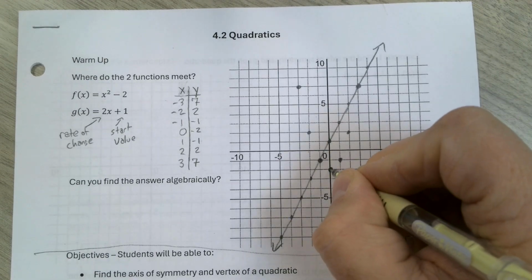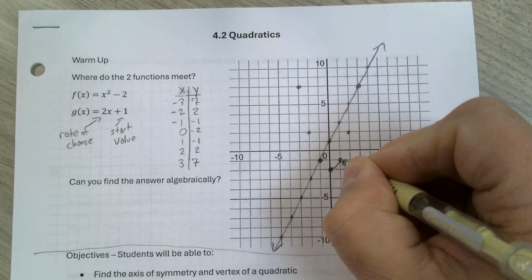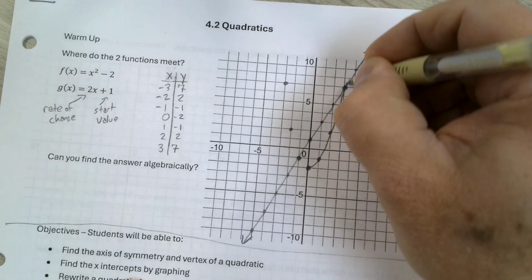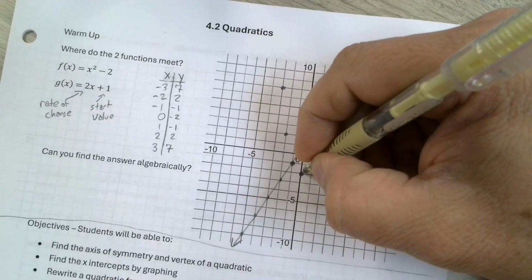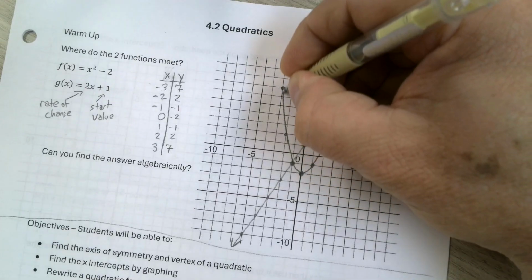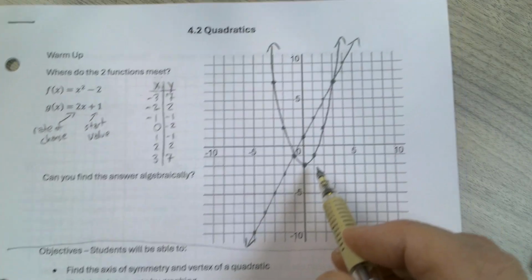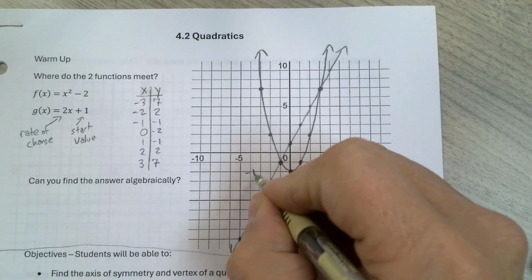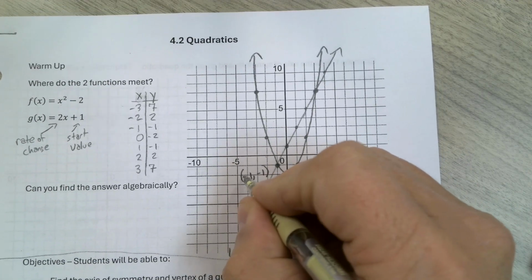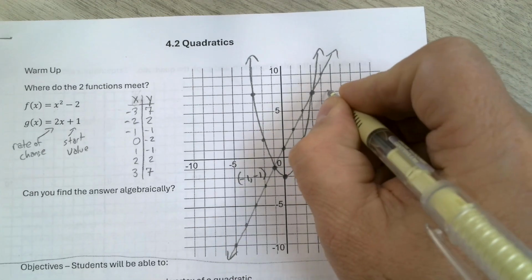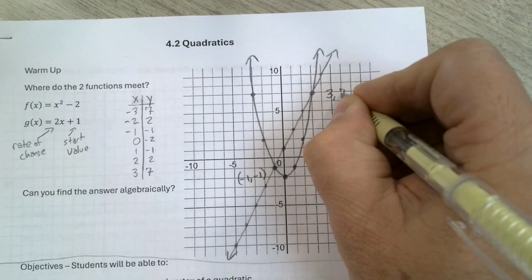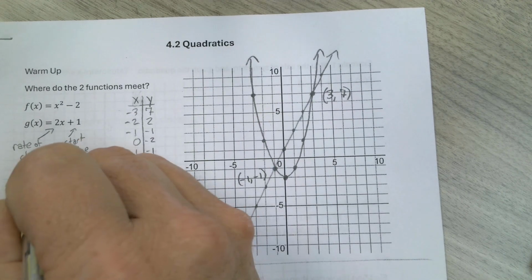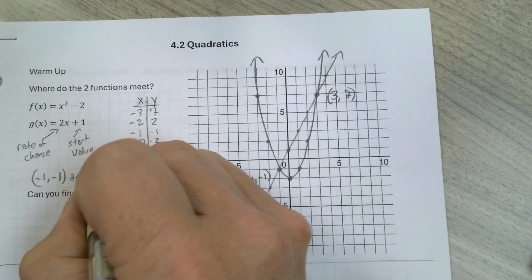And then we'll just draw these out. Remember, you want to use a curved line for this, because it's not appropriate to connect the dots with straight lines in this case, because it is a curved function. So here we have 2 intersections. The first intersection is at (-1, -1). And then our other intersection is at (3, 7). So (-1, -1) and (3, 7).